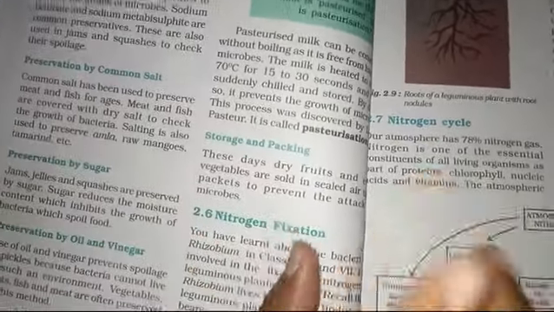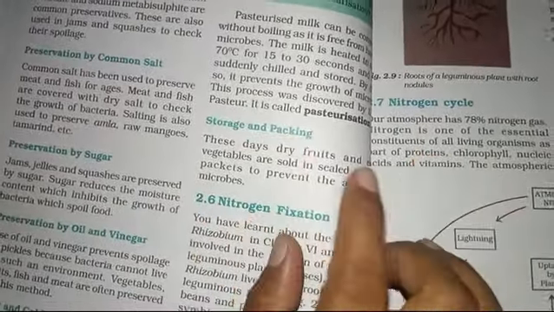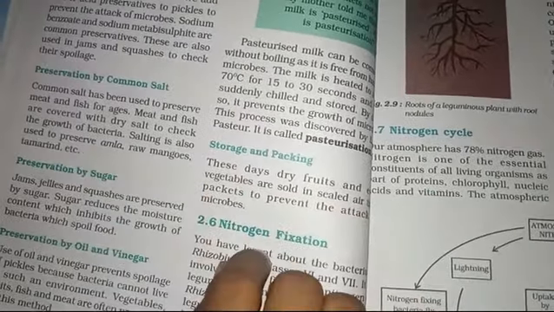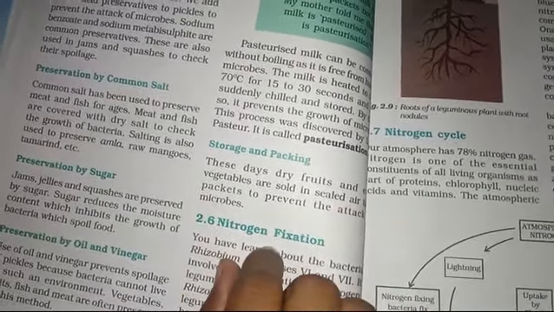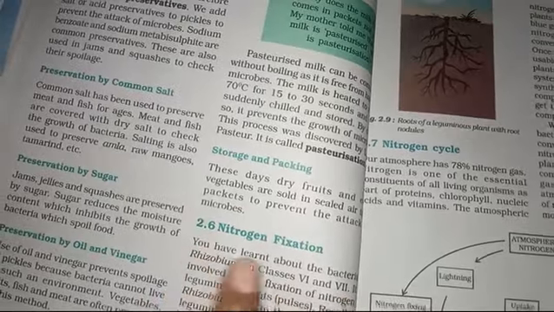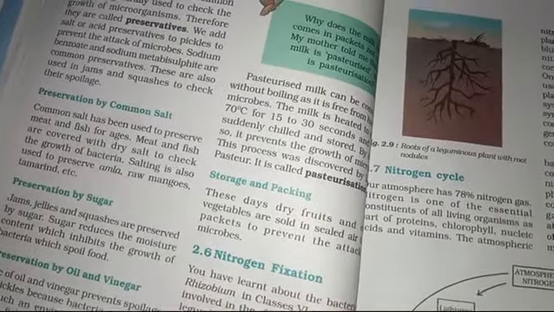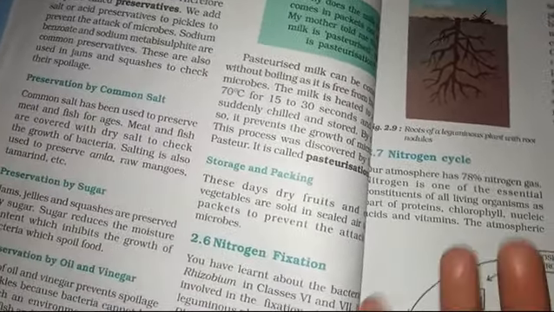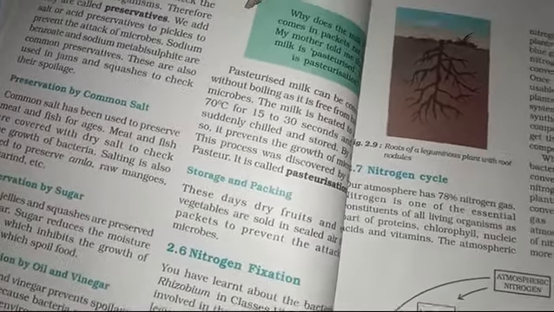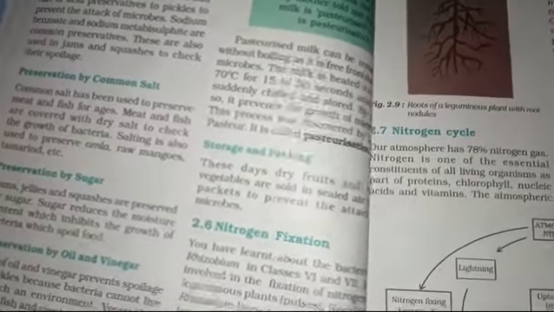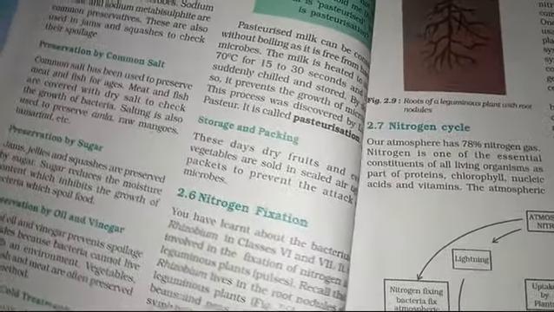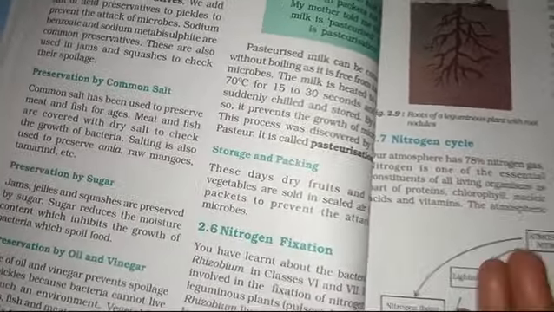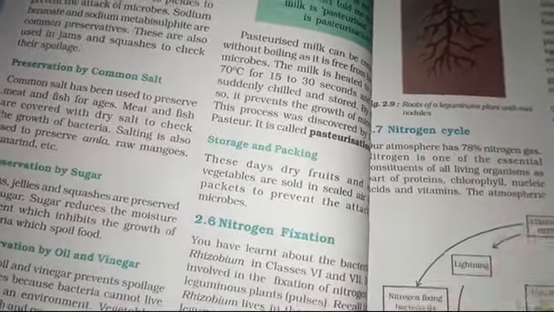Okay, now the last point is storage and packing. As I already told you in the first chapter, matured or harvested crops are dried so that moisture can be removed, and they can be stored for a longer time.